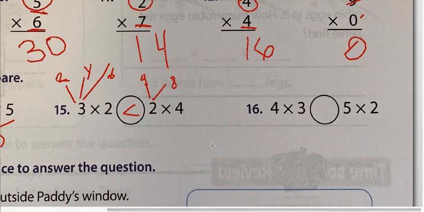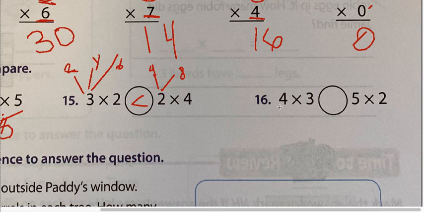Now let's do number 16. Now I like to do sticks. Did we skip count by 3s? Okay, yes, we did. Let's do by 3. So 1, 2, 3, 4. We can start here since we're skip counting by 3. So we have 3. You write 3 right there, and then 6, 9, and then 12. 4 times 3 equals 12.